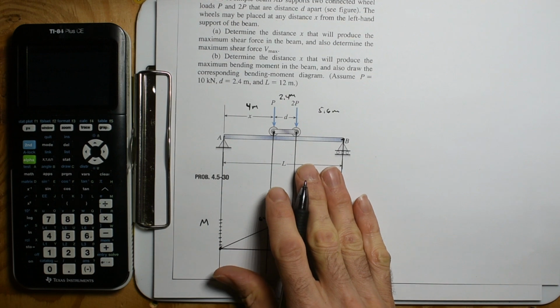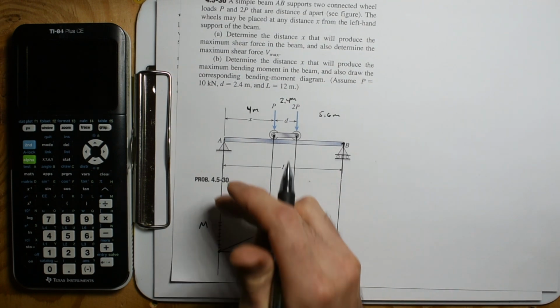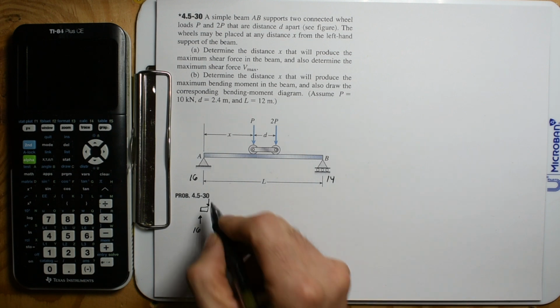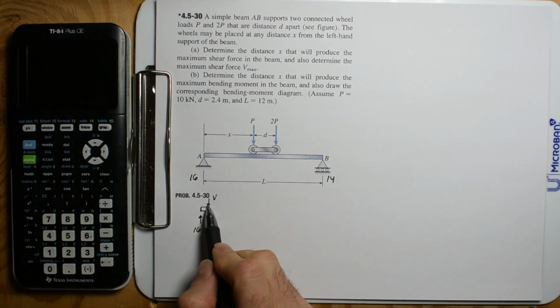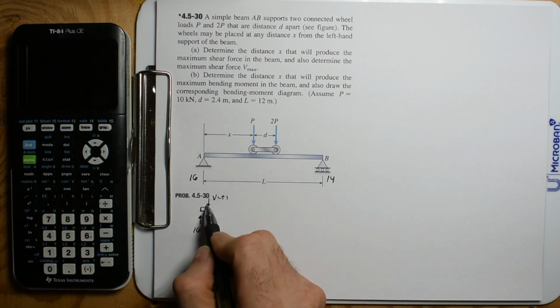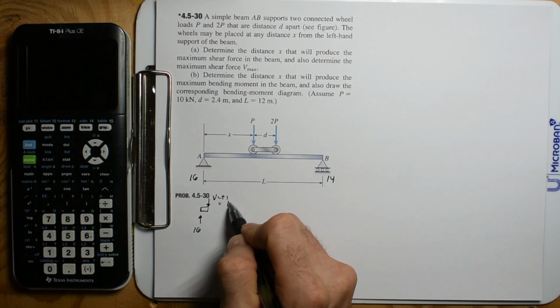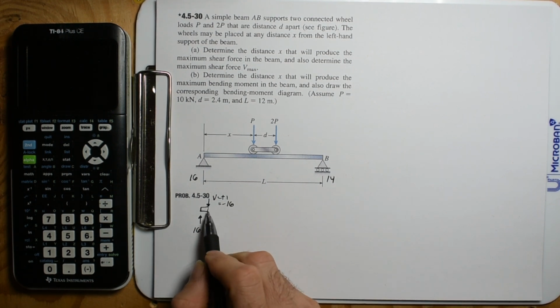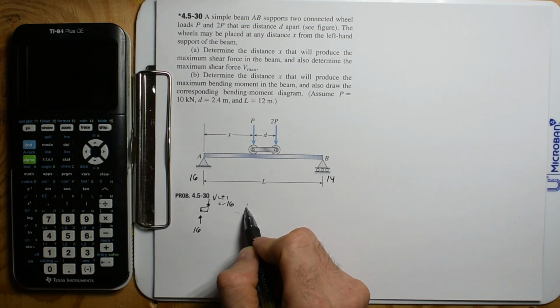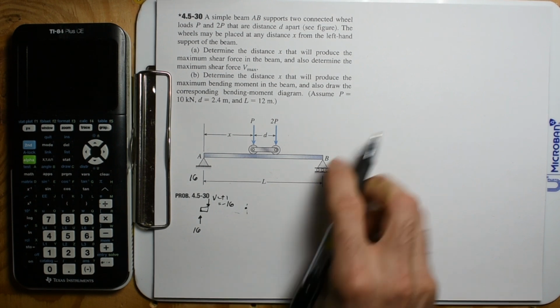I never really liked that, and I can't explain why the shears are going to be negative. I think it's because this being negative right here is actually called positive shear. So we're going to get a negative value of like negative 16 all the way up until this P. I don't know.